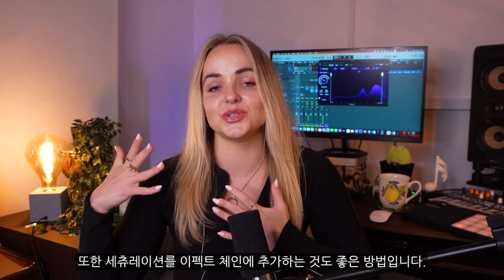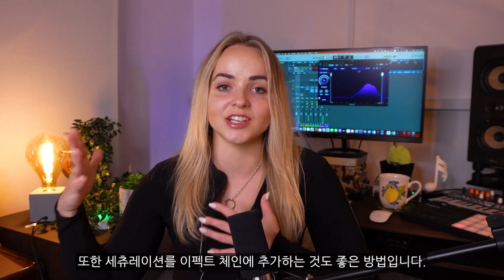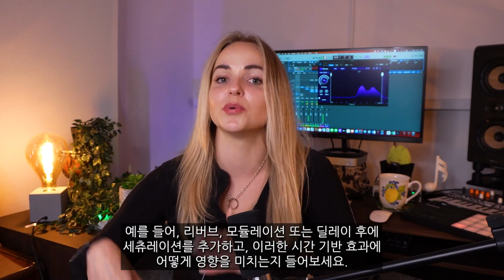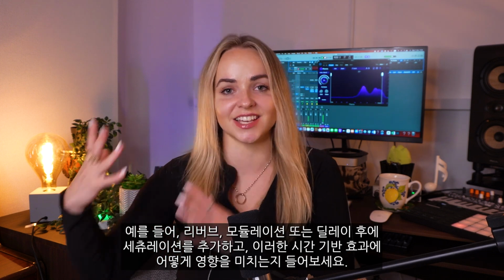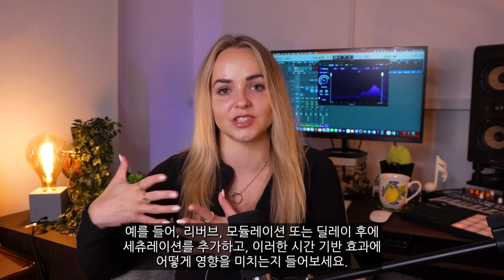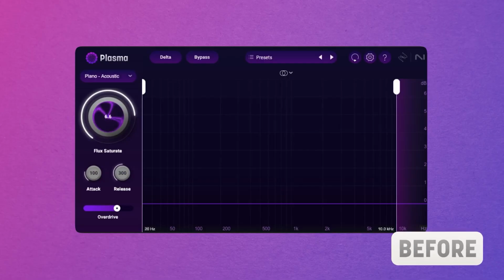Another great way to use saturation is to add it onto your effects chains. For example, you can add it after your reverb, modulation, or delay, and take a listen to how that affects those time-based effects.